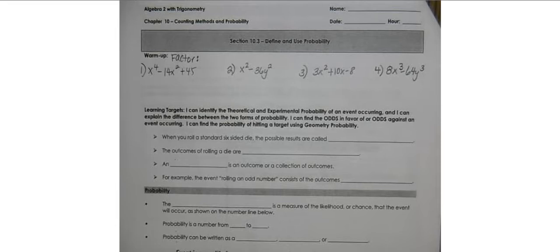The second one is x squared minus 36y squared. The third one is 3x squared plus 10x minus 8. And the final one is 8x to the third power minus 64y to the third power.